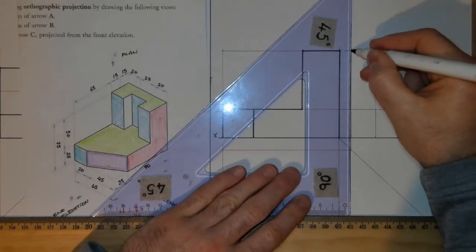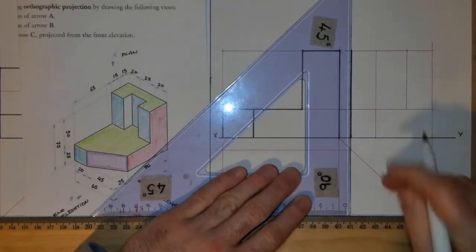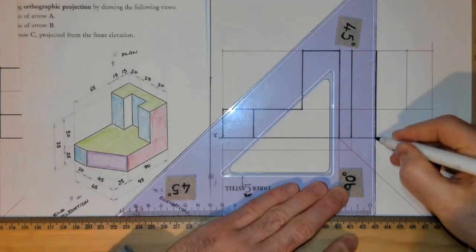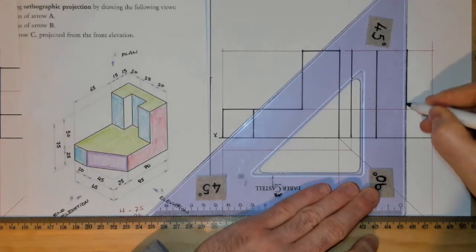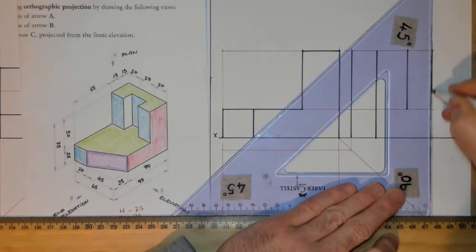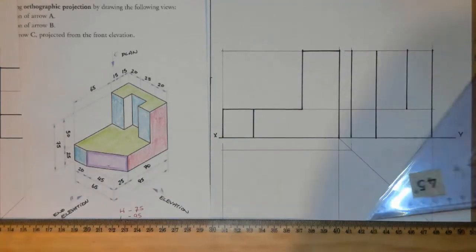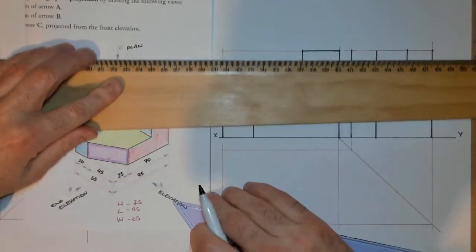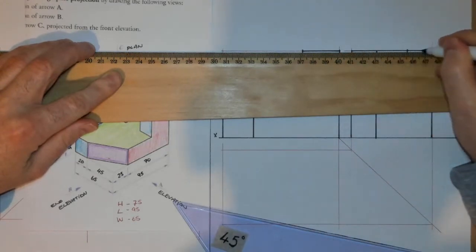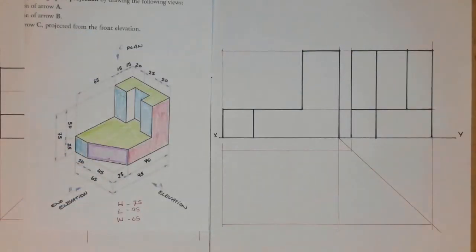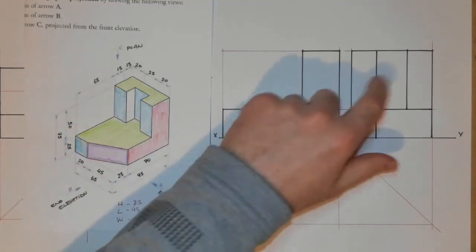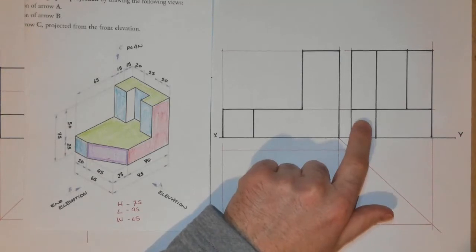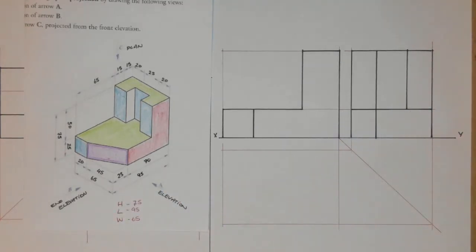So start to heavy in my details, vertical lines in one go, then my horizontal lines. So there we have the view done. Three blue rectangles on the top, a small blue rectangle here, and then this purple surface here. Okay, so that's that view done.